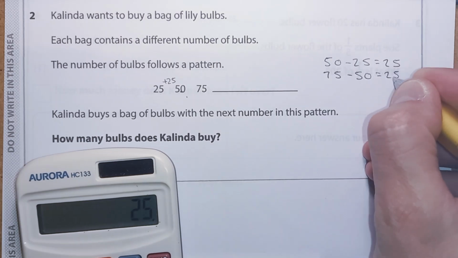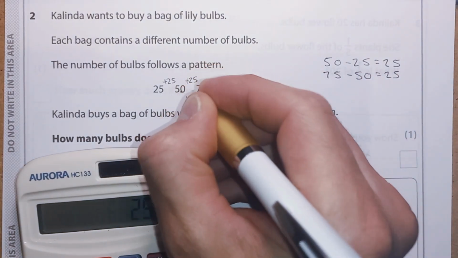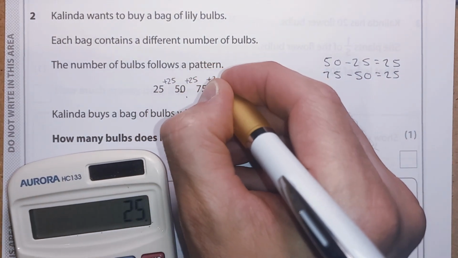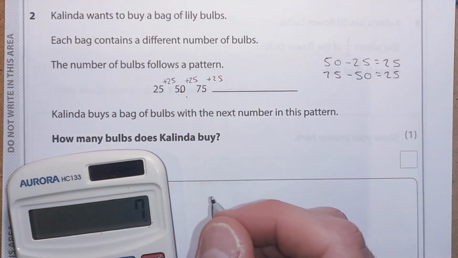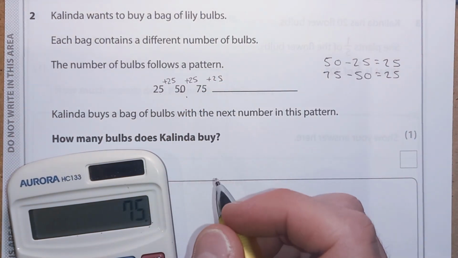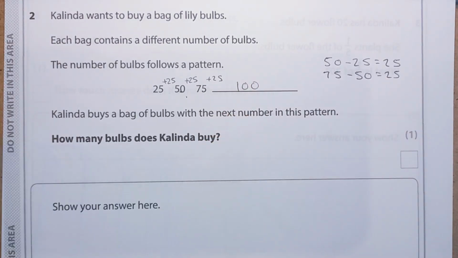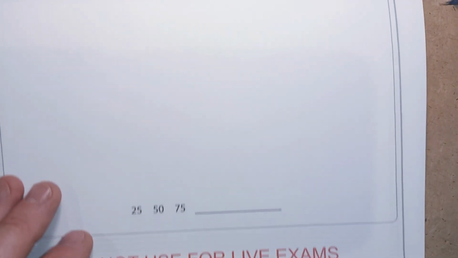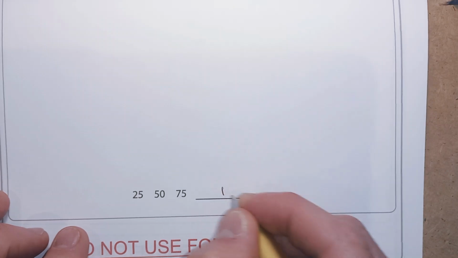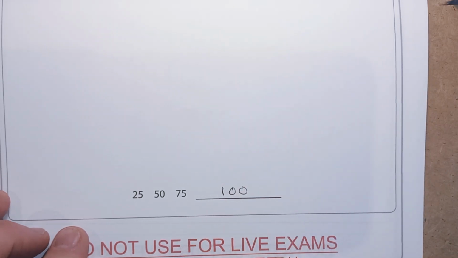We get 25 again. So it looks like each time we're adding on 25. So if we add on 25 to the last number, the 75, we get 100. And we just need to make sure that we then put that on the answer line down here.